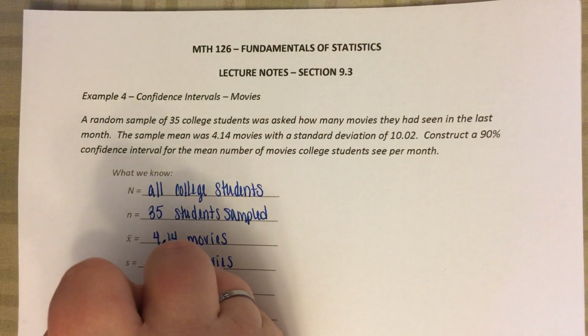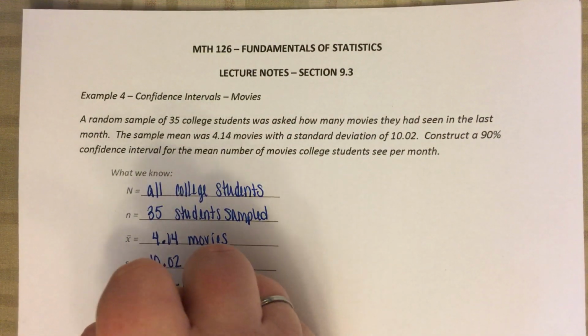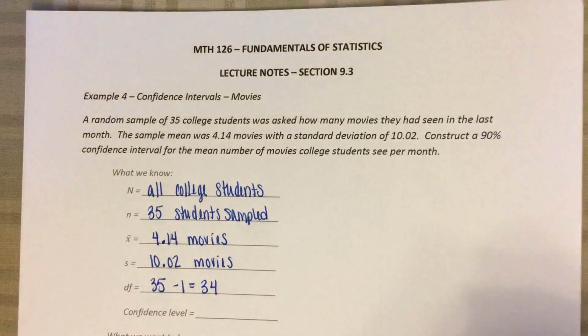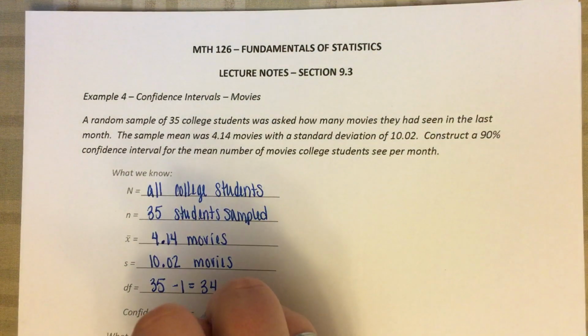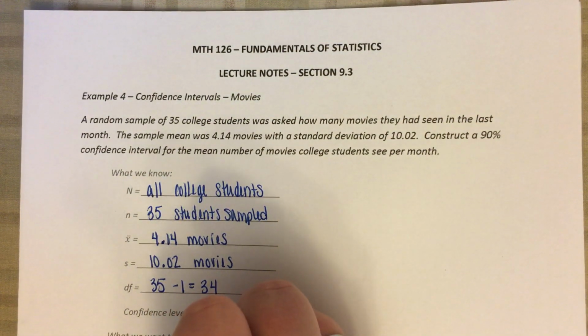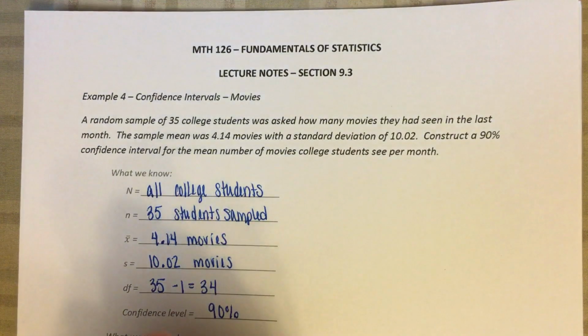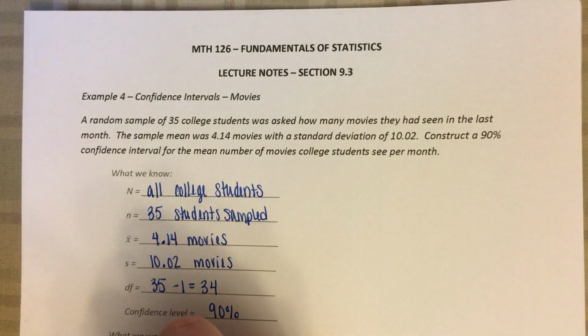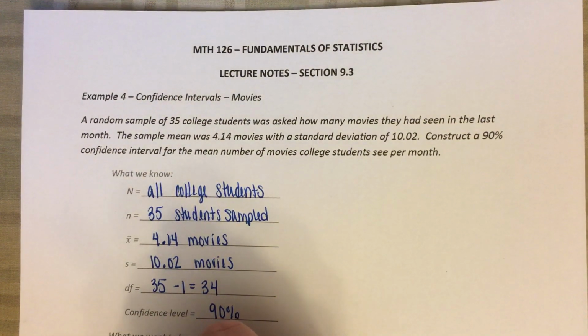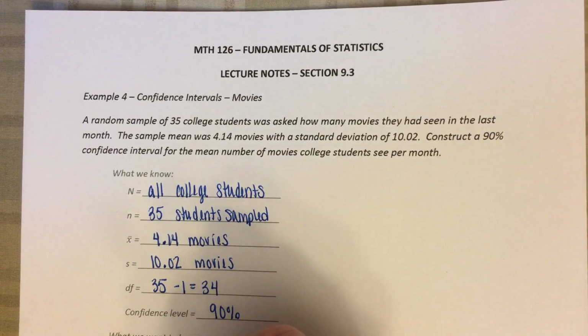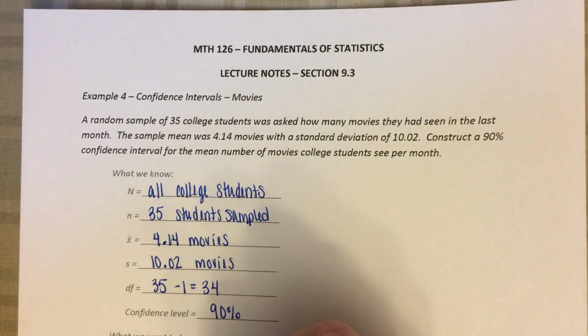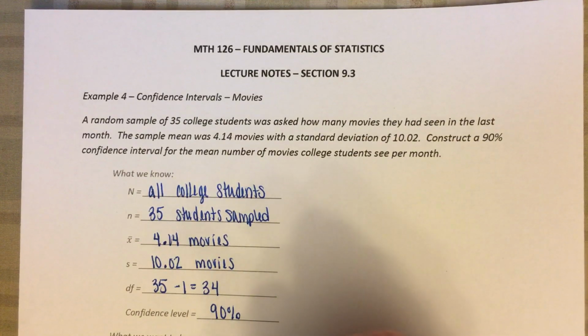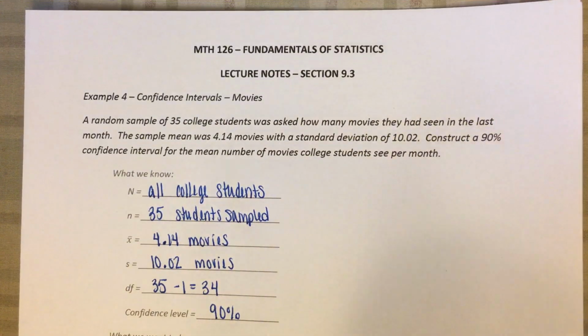Our degrees of freedom, remember it's our sample size minus 1, so our degrees of freedom is 34. Our confidence level, we are told in this one, is 90%. And what we want to know is the confidence interval, which again is our sample mean, our x bar, plus or minus our margin of error.